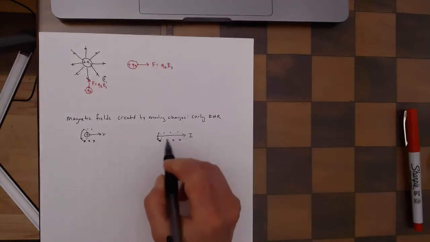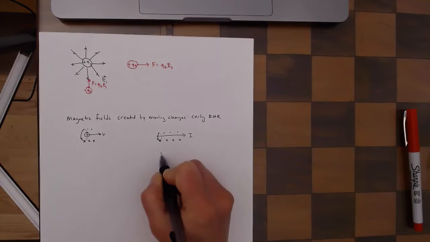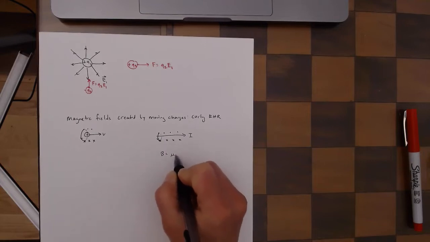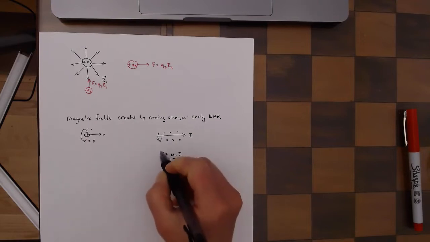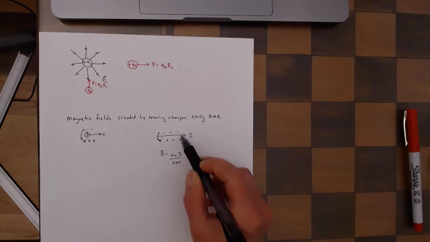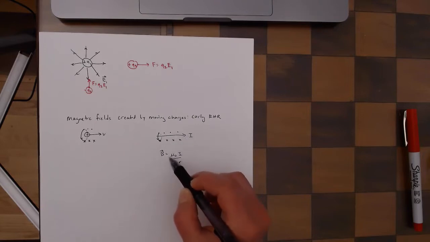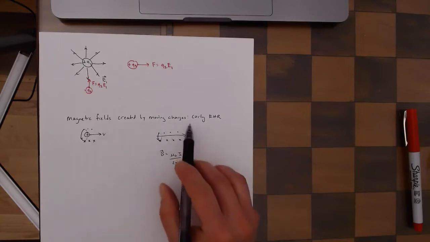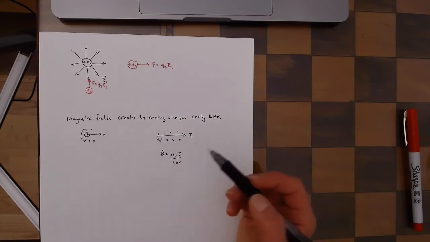The magnetic field for a long current carrying wire is mu naught I over 2 pi r. So this describes the magnetic field created by this current carrying wire. And you can find magnetic fields created by moving charges using either Ampere's law or the Biot-Savart law.